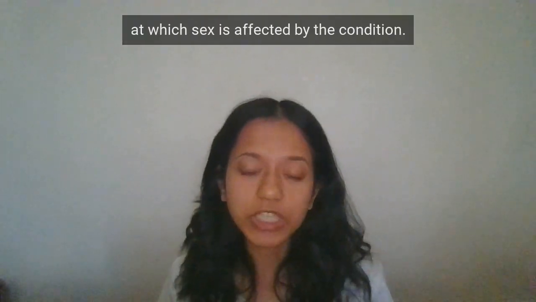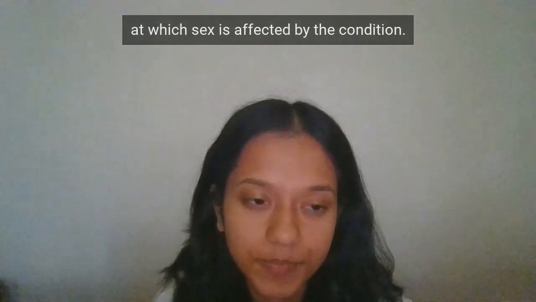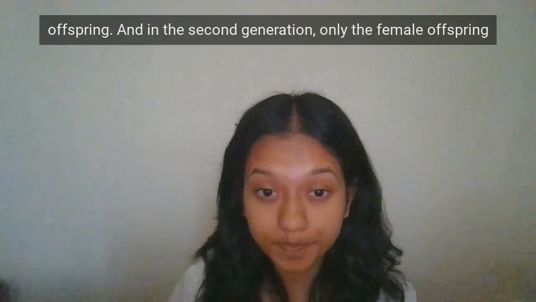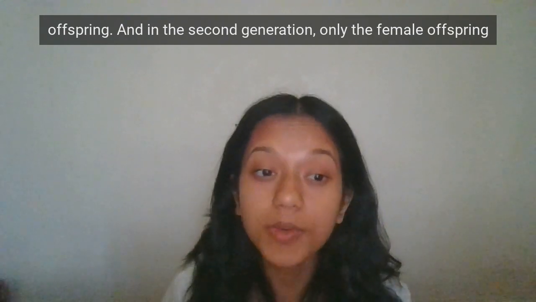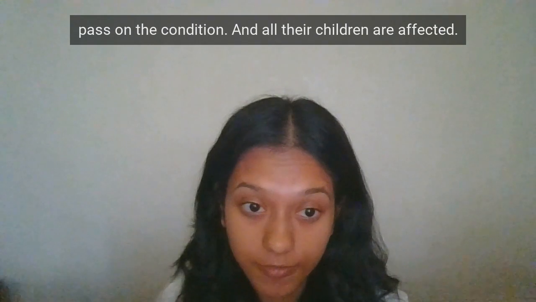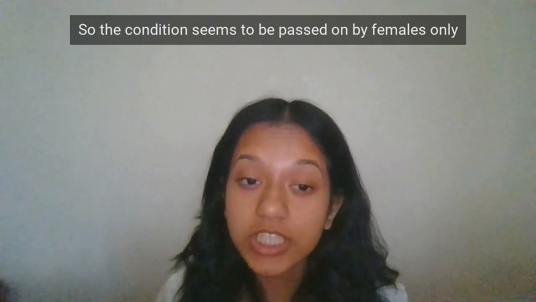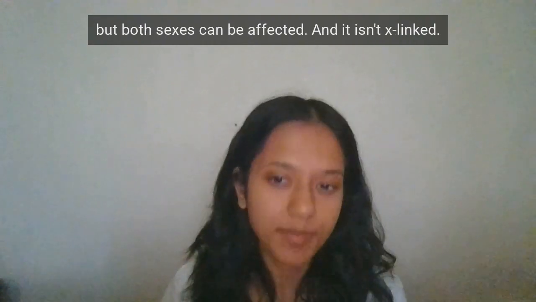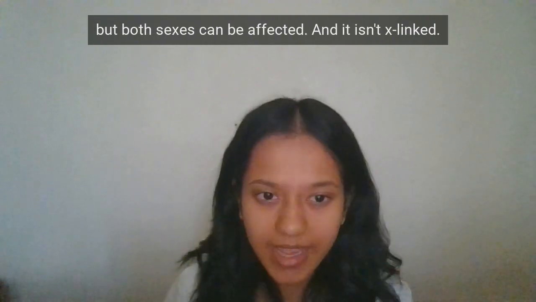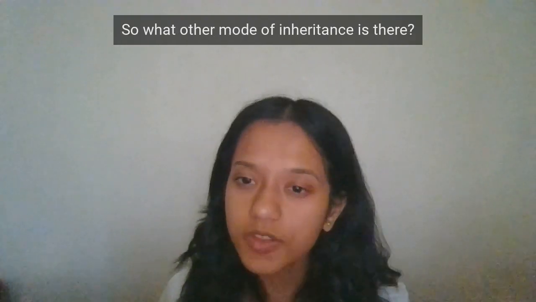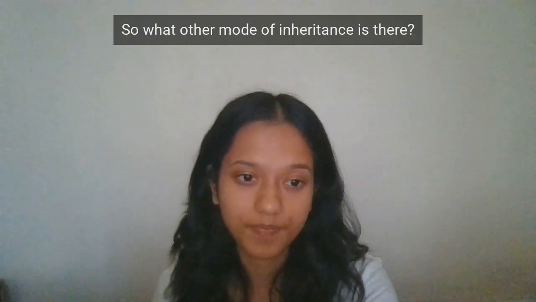So let's have a closer look at which sex is affected by the condition. In the first generation, it's the mother who passes on the condition to all her offspring. And in the second generation, only the female offspring pass on the condition, and all their children are affected. So the condition seems to be passed on by females only, but both sexes can be affected. And it isn't X-linked. It's unlikely to be autosomal. So what other mode of inheritance is there?